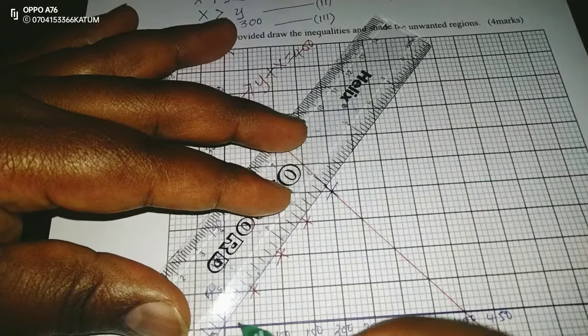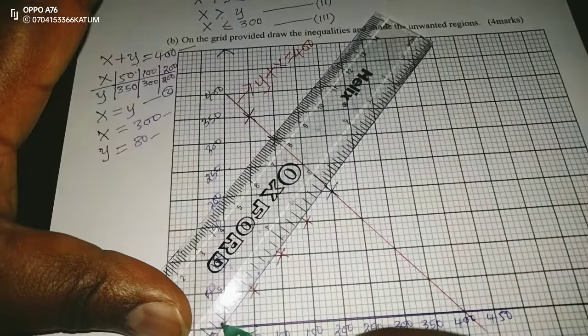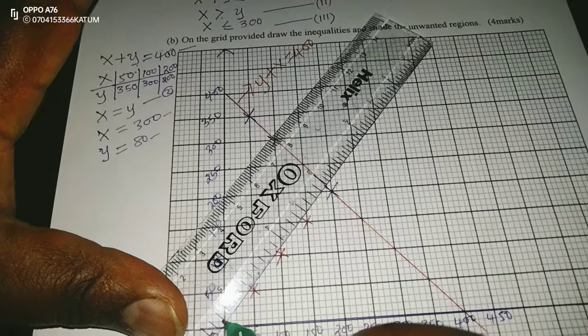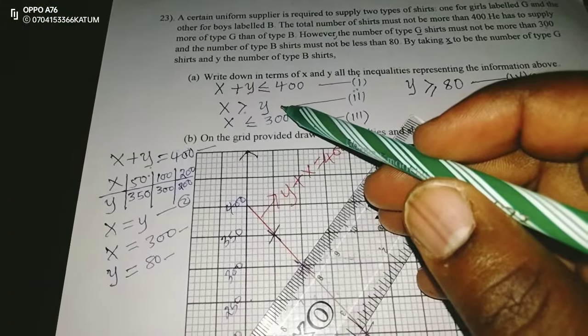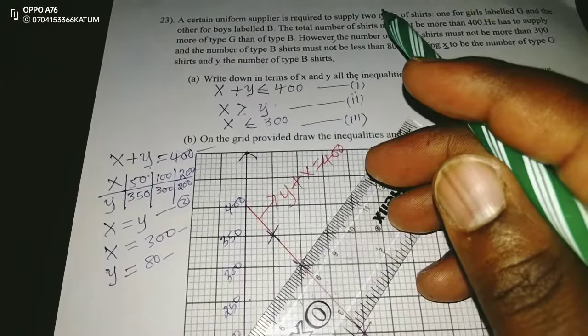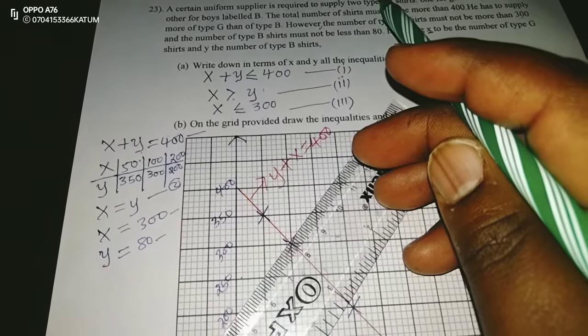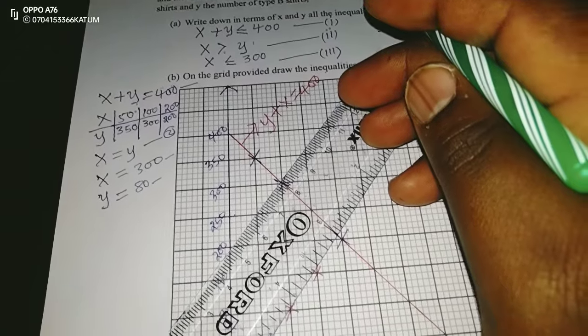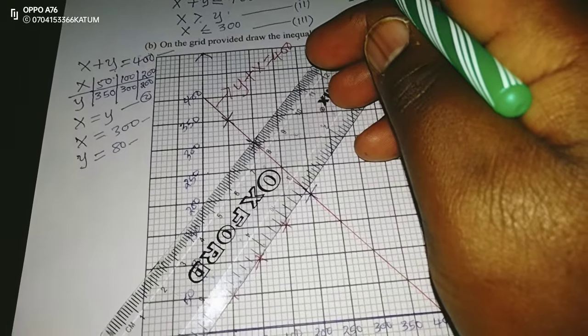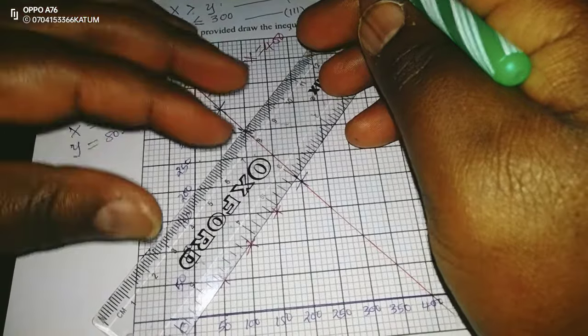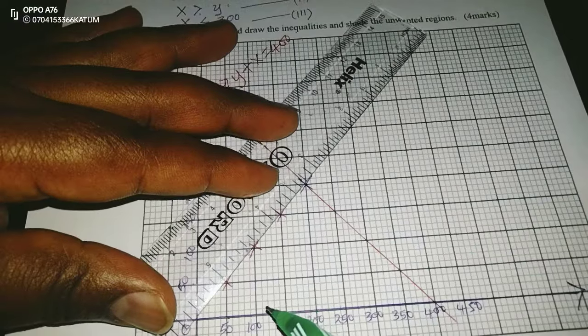As a borderline, we are told x must be greater than y and not equal to, so that borderline is supposed to be dotted.